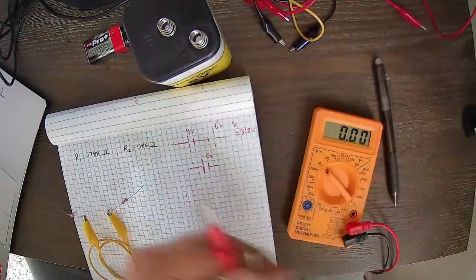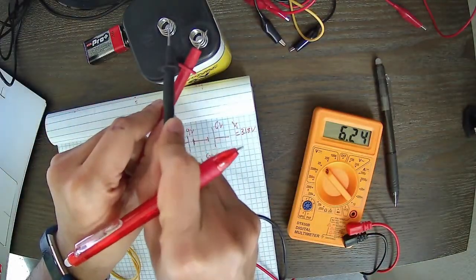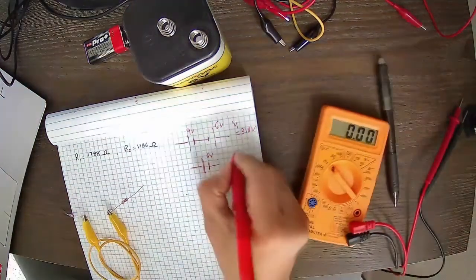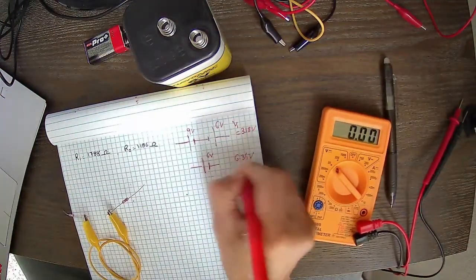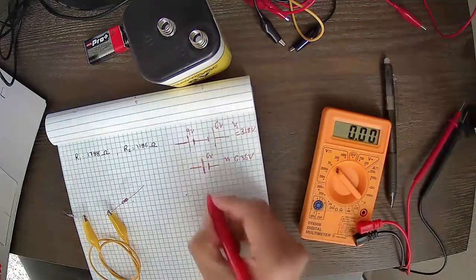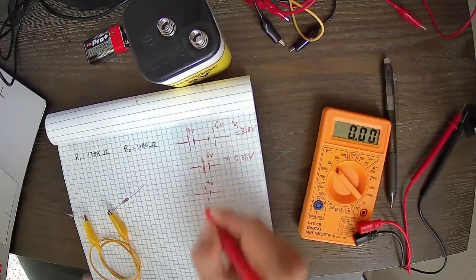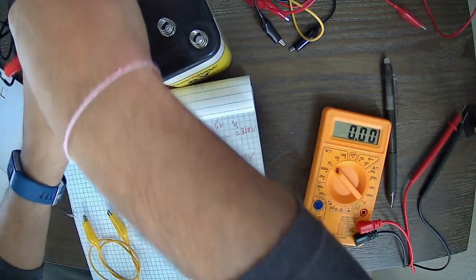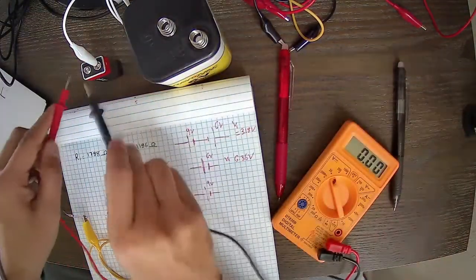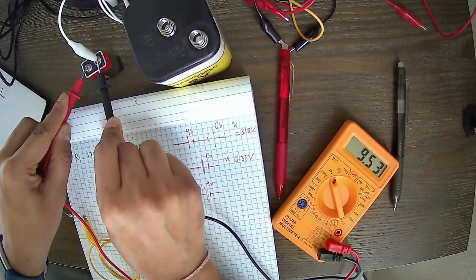And I always tend to forget. So this is the second, right? Now the third one is going to be just the 9 volt. So with just the 9 volt like this, let's measure the 9 volt. 9.53.